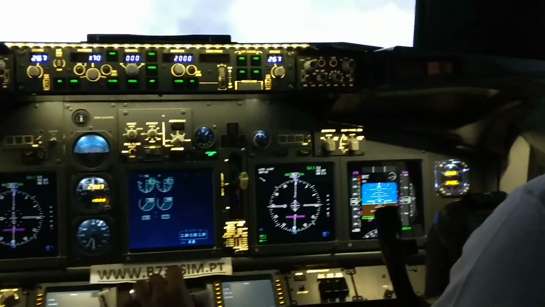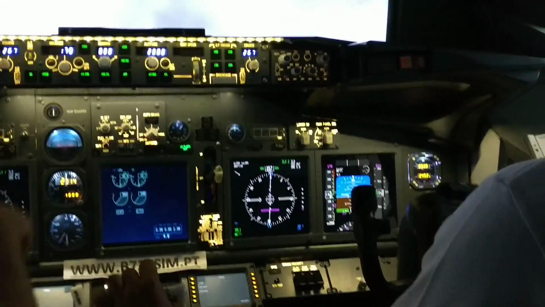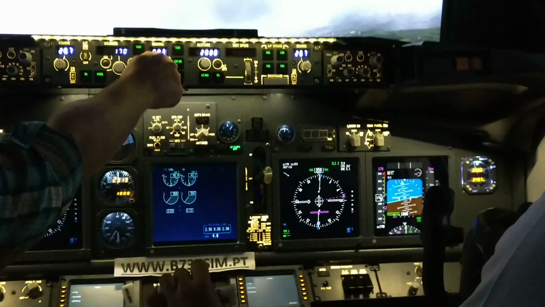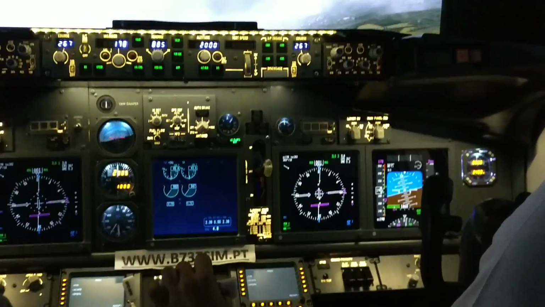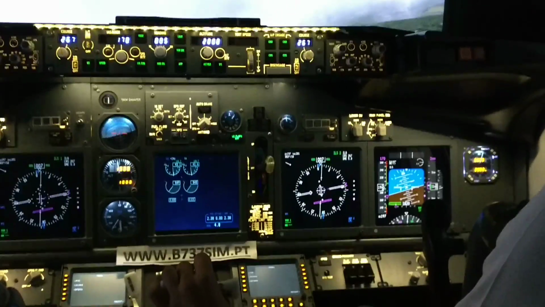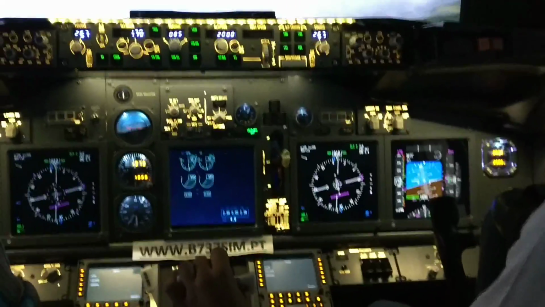Alright, now 123, turn right heading 085. Set 085. That's set. Speed. You're doing well there. I just gave you shitty vectors or something. No problem. It's like in a rush.